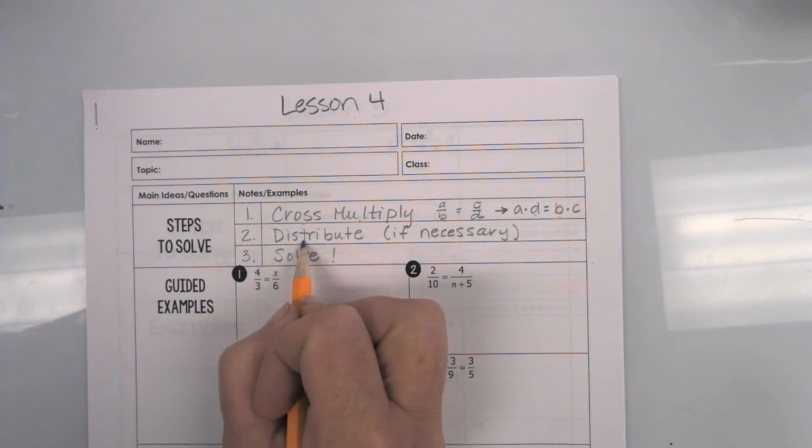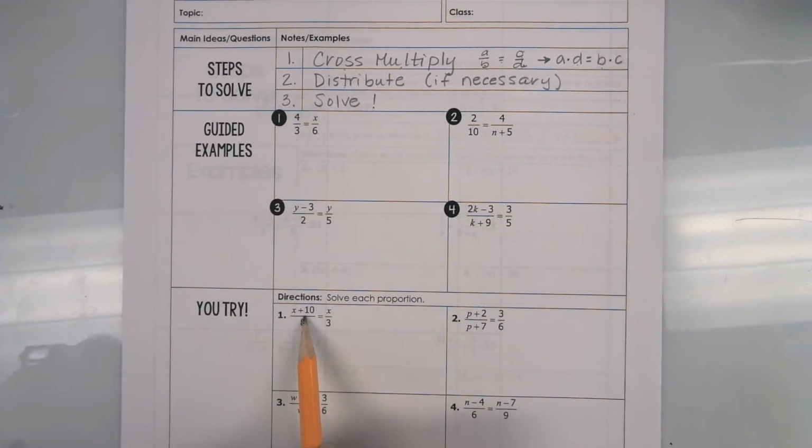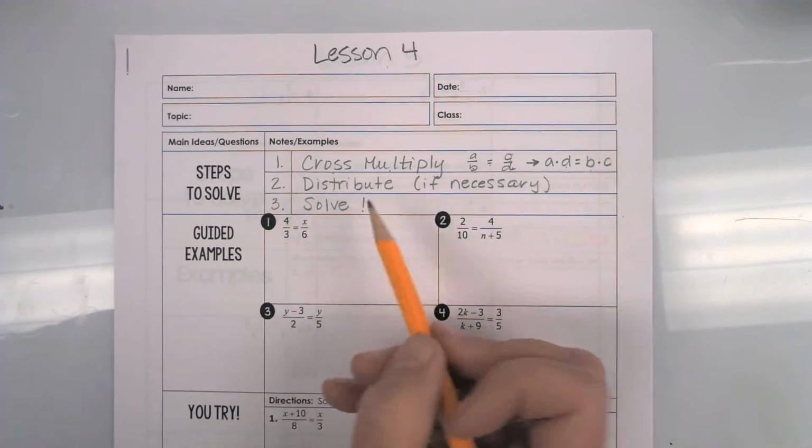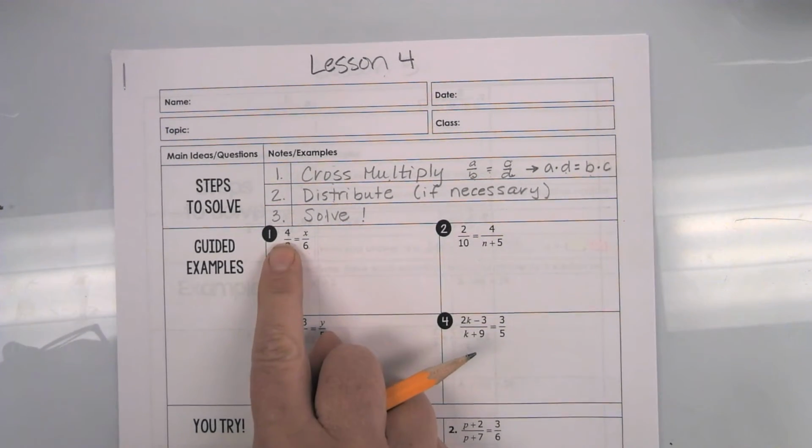Okay, and then you're going to distribute if need be, because look down here, some of them do look a little bit more messy. Then finally, we're going to solve. So as I work on these, we'll talk about these 3 steps. Okay, so let's take a look at our first one.